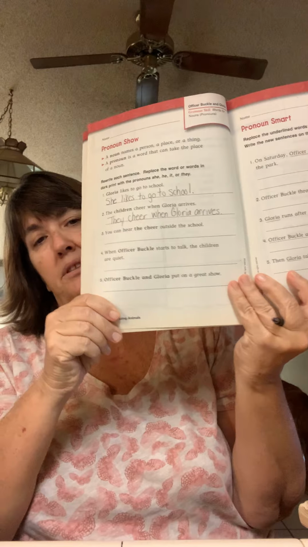No. Remember yesterday I said if it has the, a, or an in front of the noun, that's an adjective to help explain the noun, and we don't include that when we have pronouns. So it would just be they cheer. They cheer when Gloria arrives.